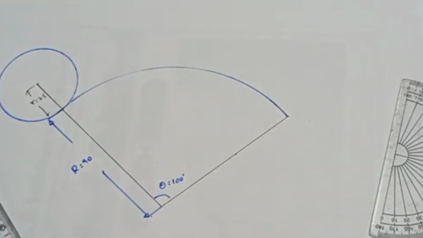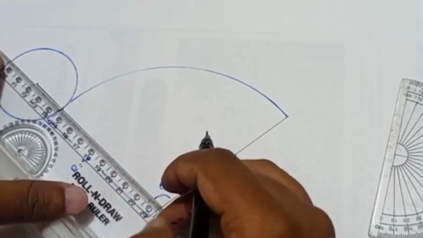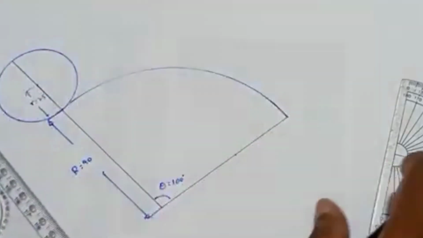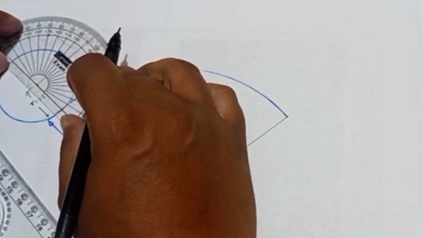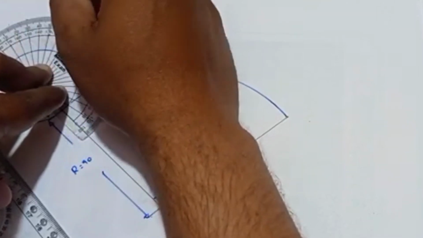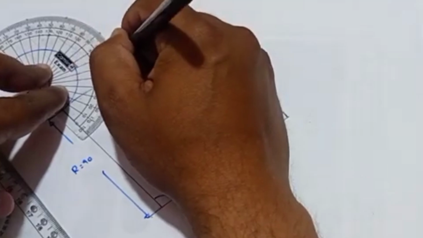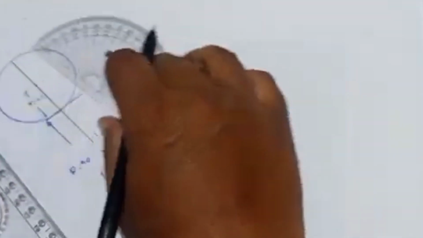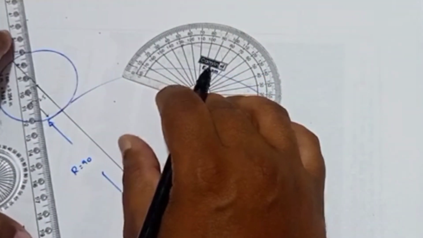So what I'll do, I'll be extending these lines. I'll be dividing this circle into 12 equal parts. As a reference, you can see, we will be dividing this circle into 12 equal parts, meaning 30 degrees: 30, 60, 90, 120, 150. I'll be extending as I'm drawing the lines.